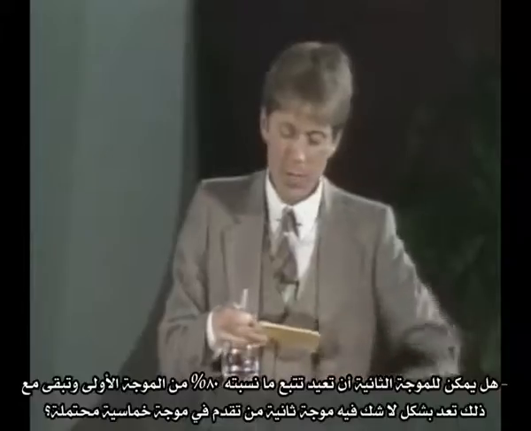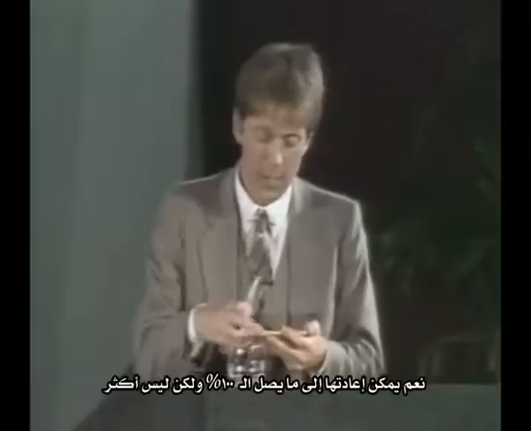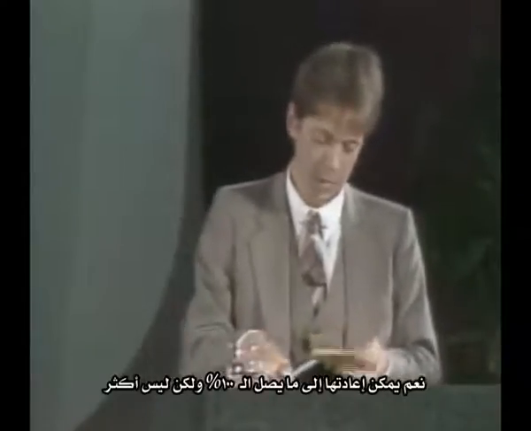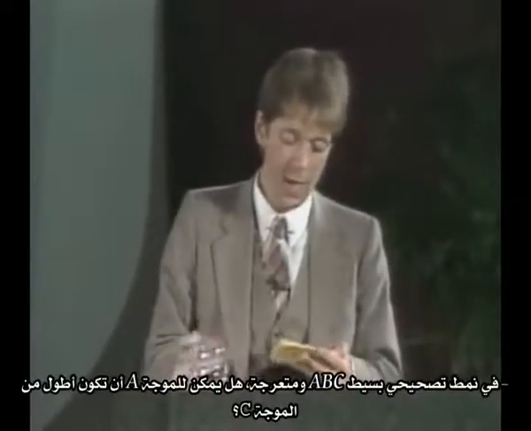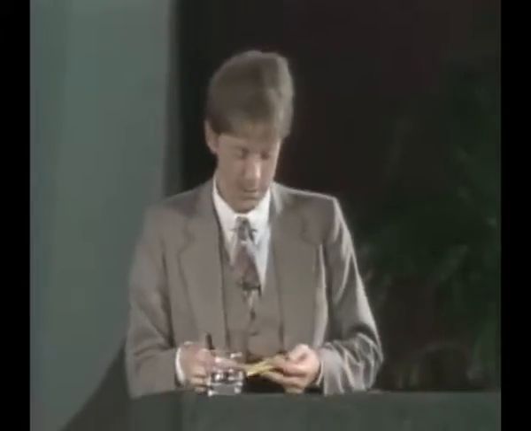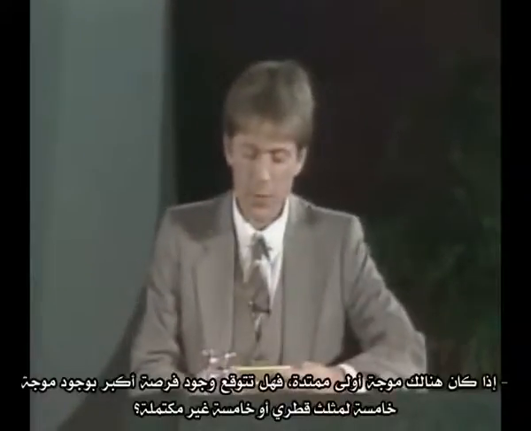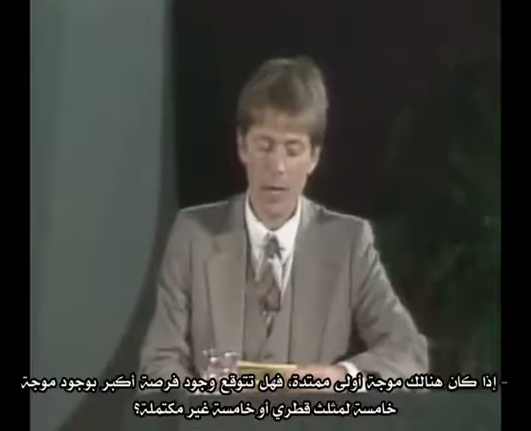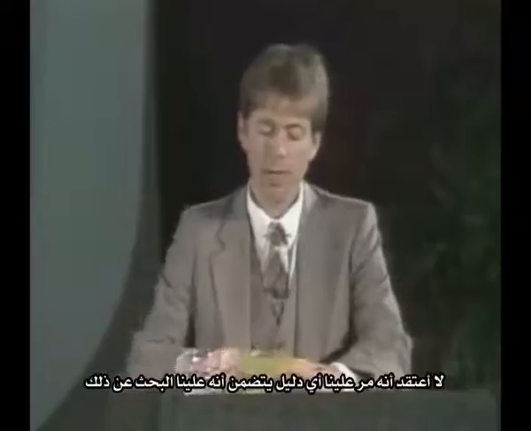Can wave 2s retrace up to 80% of wave 1 and still be validly counted as the second wave of a potential 5-wave advance? Yes, they can retrace up to 100%, but not more. In a simple ABC corrective pattern, a zigzag, can wave A be longer than wave C? Yes. We looked at an example where wave C was 62% of wave A. If there is an extended first wave, do you expect that there will be a higher chance of a diagonal triangle fifth wave or a failed fifth? I don't think that we have any evidence that would indicate that you should look for that.